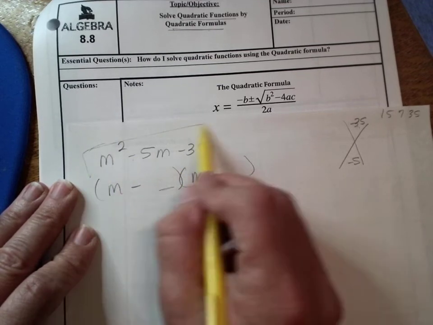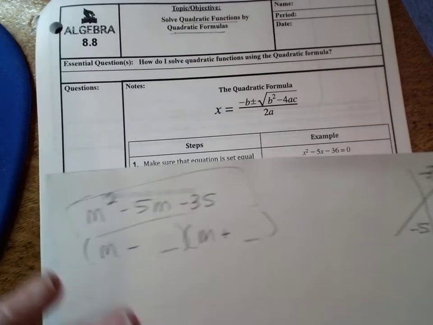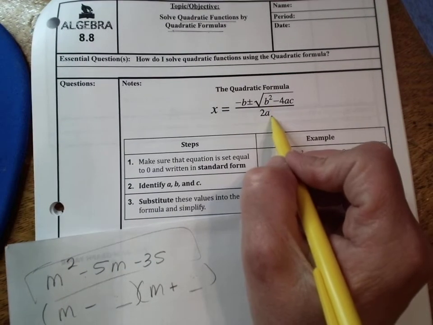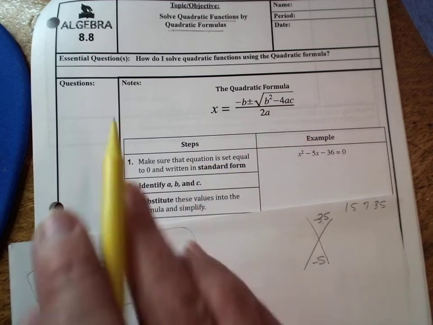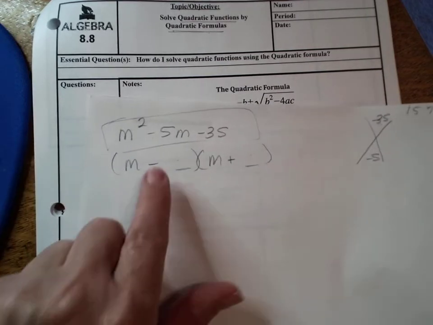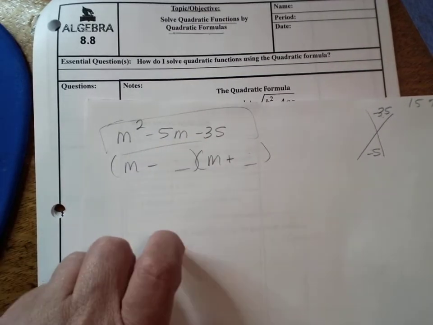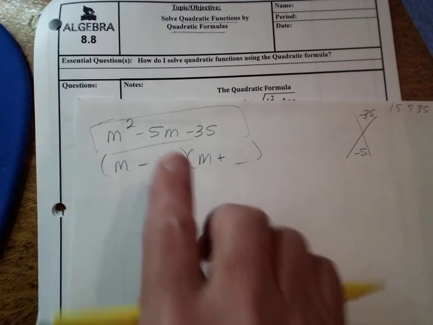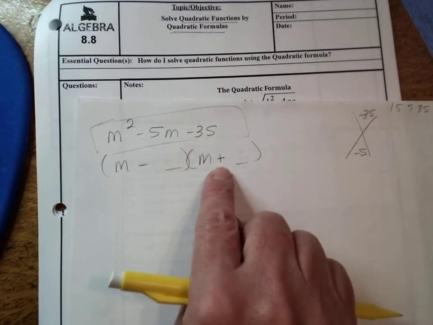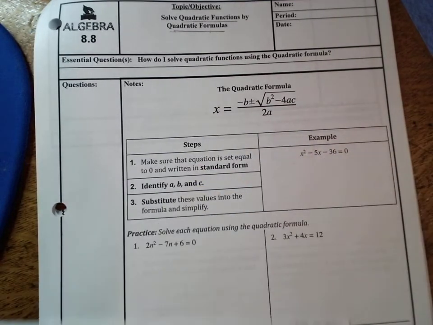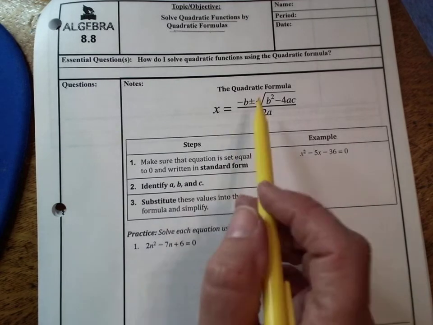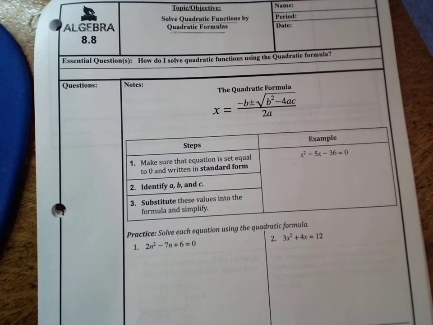So there is another method that we can use called the quadratic formula, to where this quadratic formula will work with any quadratic. Not every quadratic is factorable the way we've been doing it, but now we're going to teach you a way you can solve any quadratic. Sometimes it's faster, sometimes it's not.